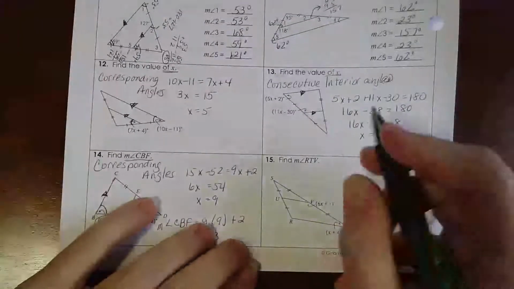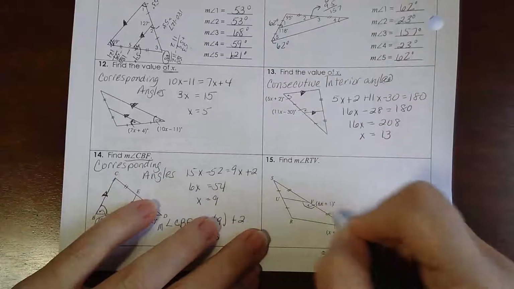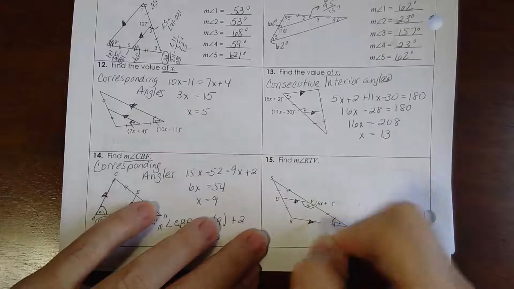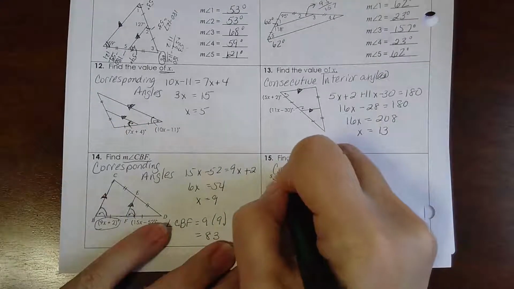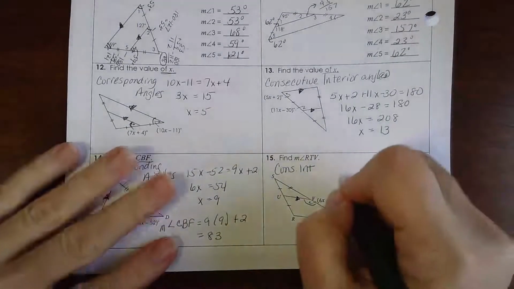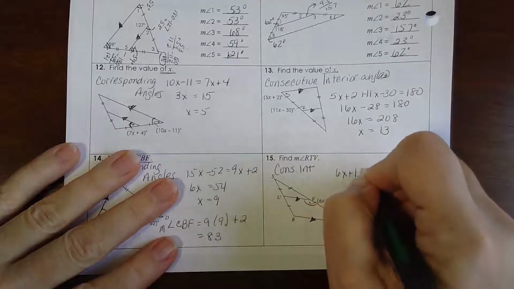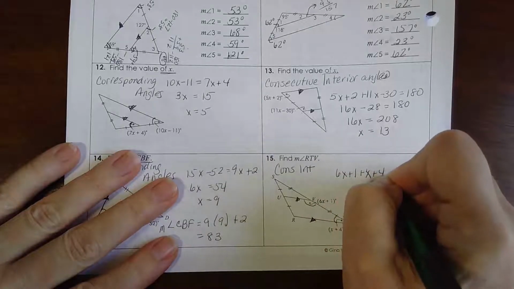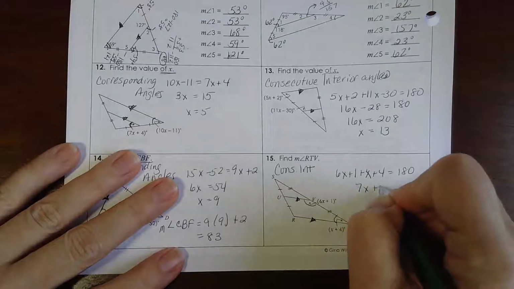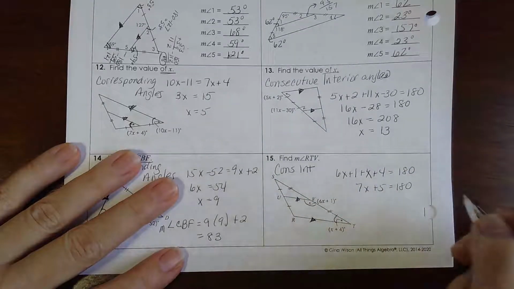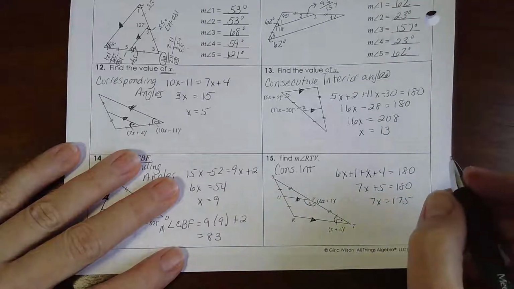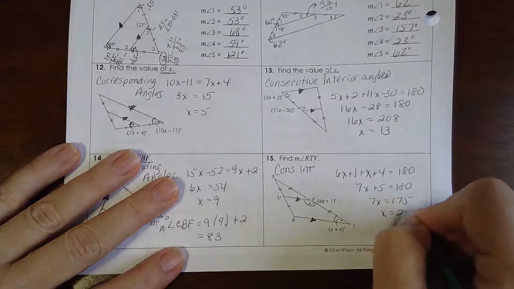All right, on 15, we have these two angles. Here's your mid-segment, here's your side parallel. They're both interiors. These are consecutive interior. Consecutive interior are supplementary. So you're going to take 6x plus 1 plus x plus 4 equals 180. So now we get 7x plus 5 equals 180. Subtract your 5, you get 175. And x is going to be 25.